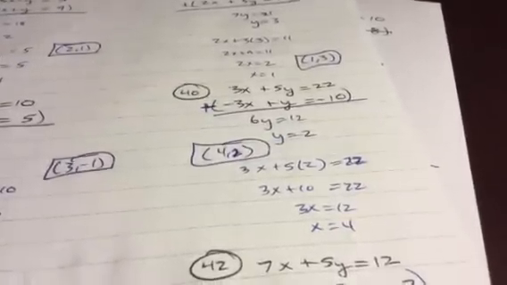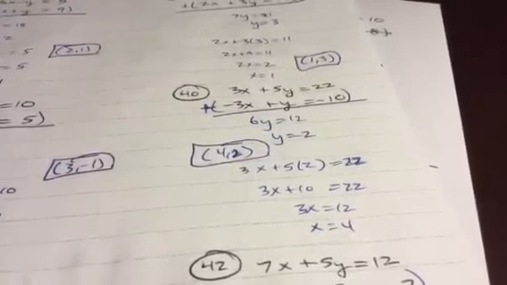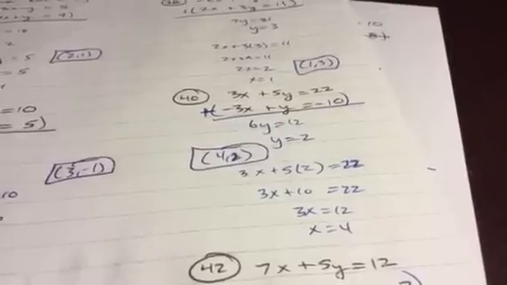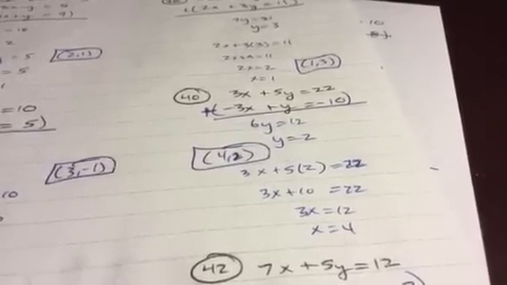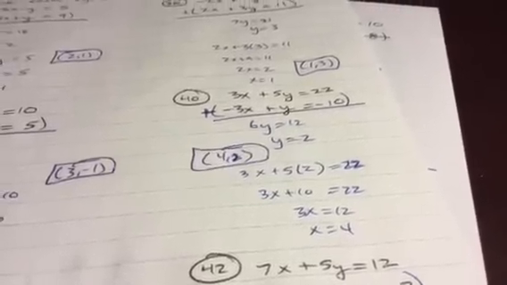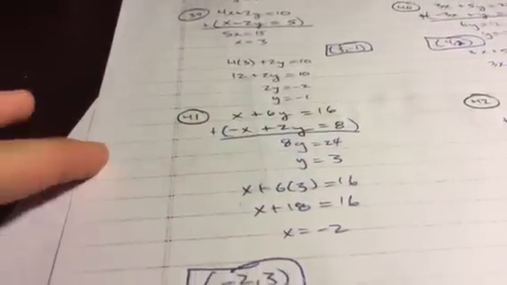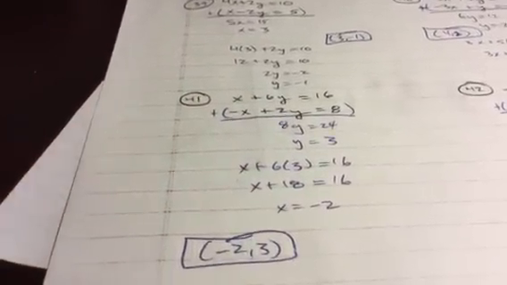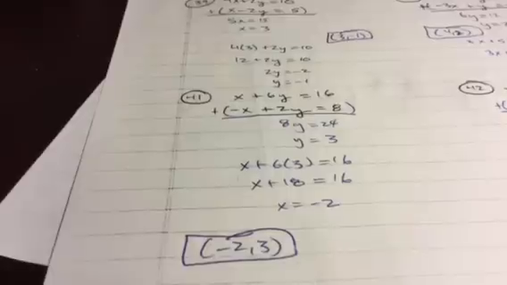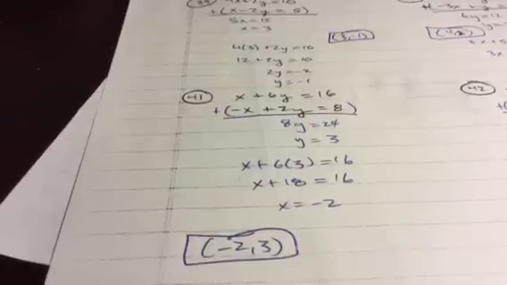Again, this might go quick, so pause it. The x's are opposite, so you add the equations together. You're going to get 6y equals 12, y is 2. Plug 2 in for y, use the top equation. You're going to get x is 4. And on 41, the x's are opposite, so add the equations together. You're going to get 8y is 24, y is 3. Use the top equation, x plus 18 is 16, x is -2.